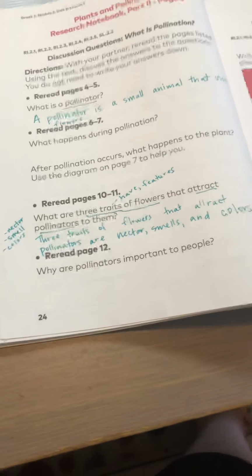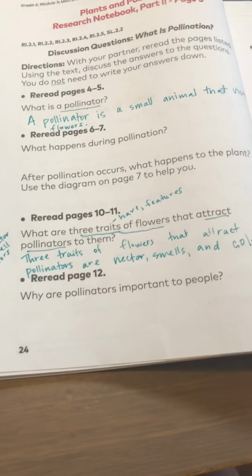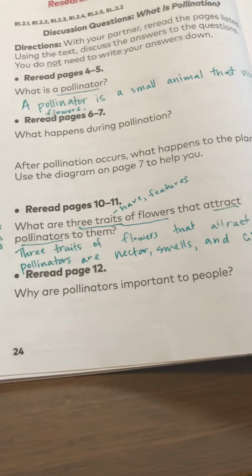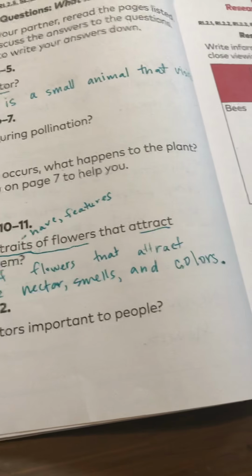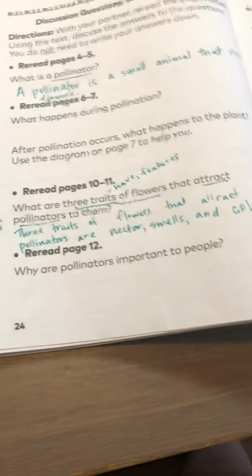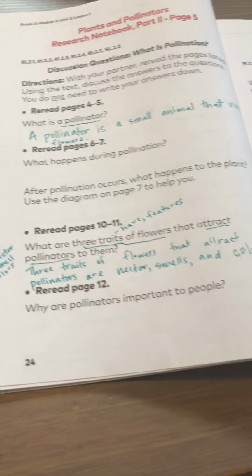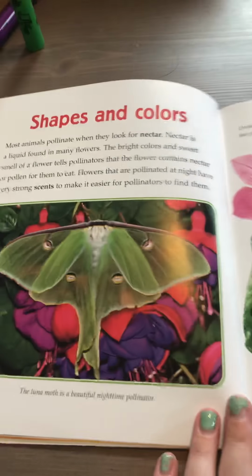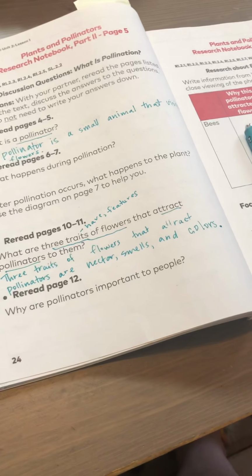Now we want to reread it and make sure it makes sense. 3 traits of flowers that attract pollinators are nectar, smells, and colors. Does that make sense? Did we use words from the text? We did. Kiss your brains.